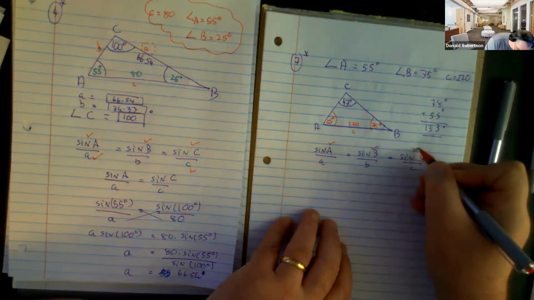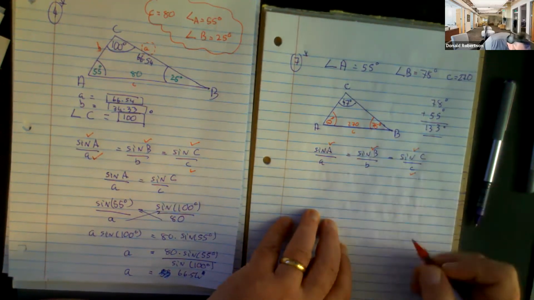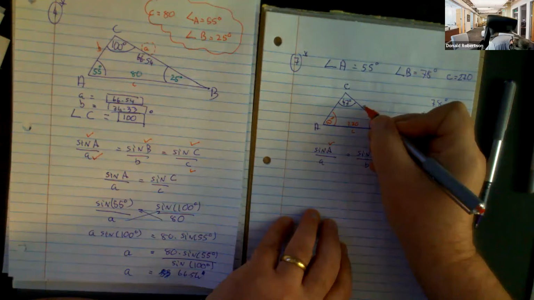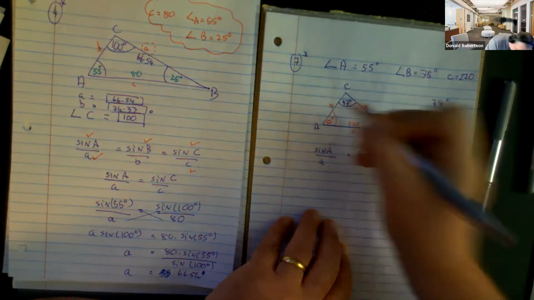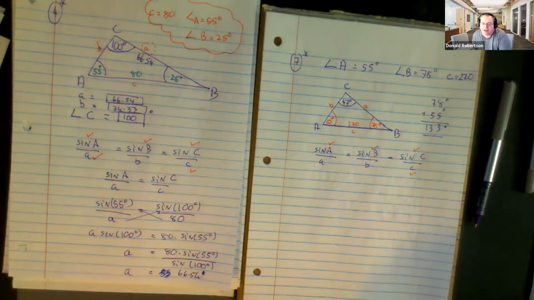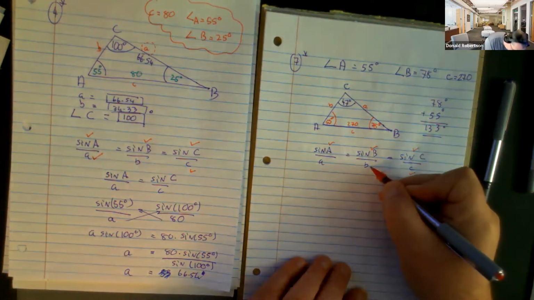Check off everything that you know and what you want to get. Isn't this one of these situations where either side is okay? So if you know 3 angles, it doesn't matter. Do you want me to go for B first, just because I went for A the last time? Yeah, okay. So that's the one I'm checking.